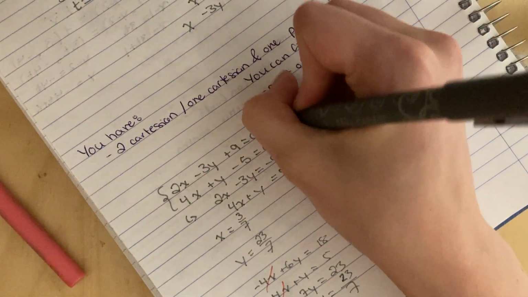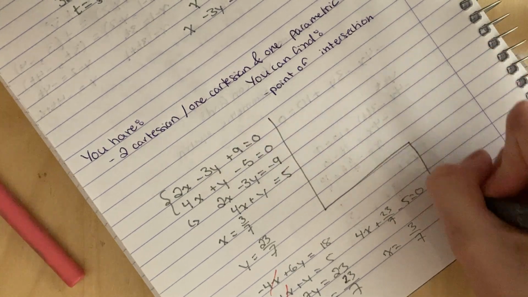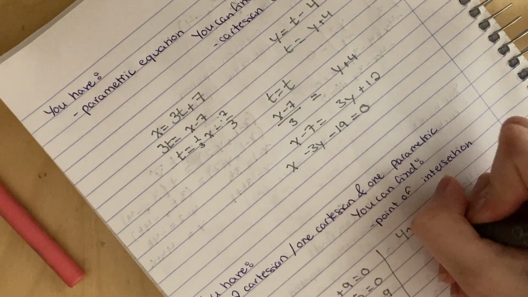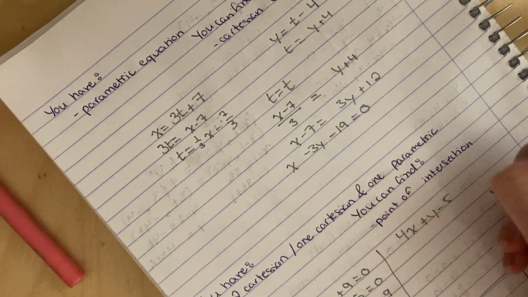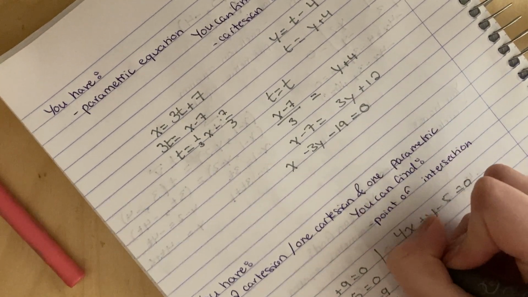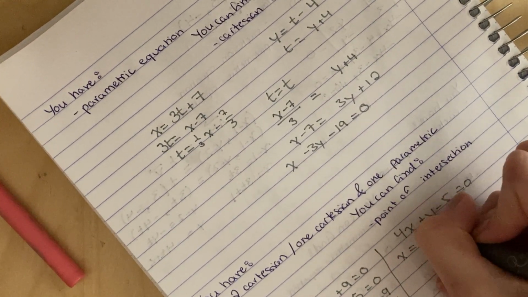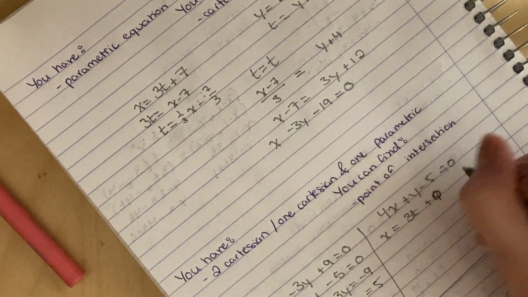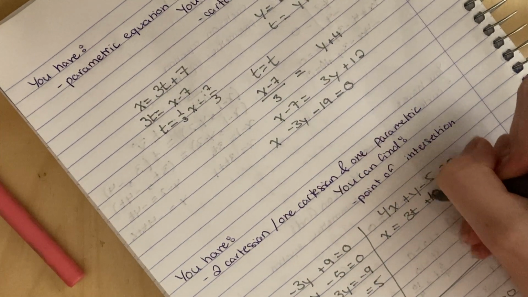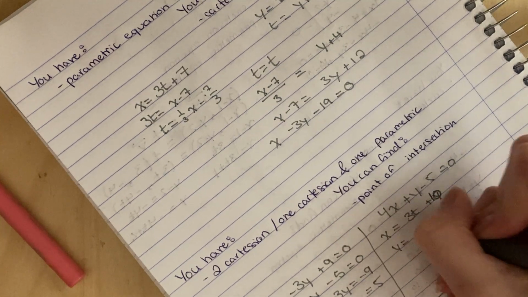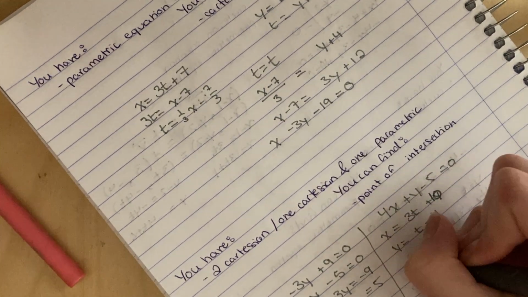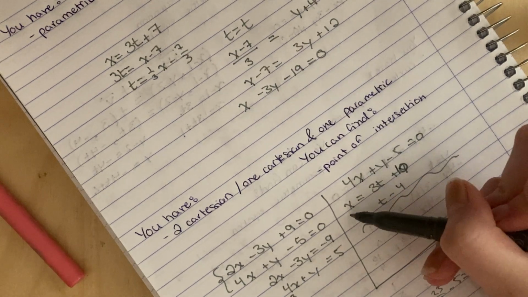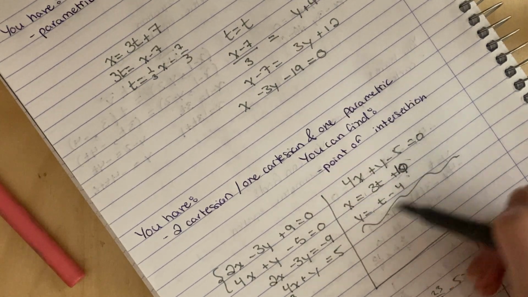Now, if you have one Cartesian and one parametric, it's almost easier to do it. Let's take this Cartesian right here, and parametric x equals 3t plus, let's make that 10, and y equals t minus 4. So what you gotta do, you need to replace this x with this x, and this y with this y.